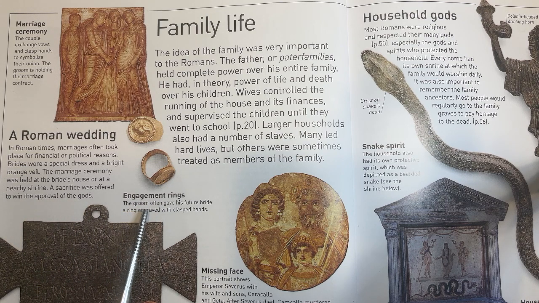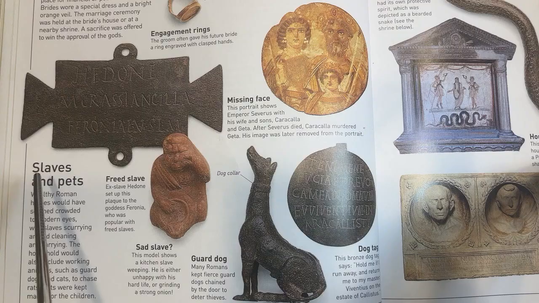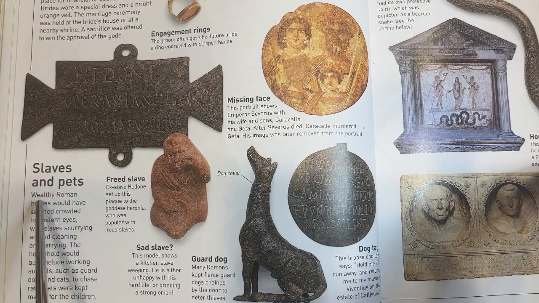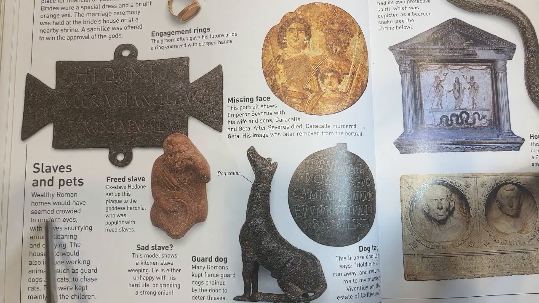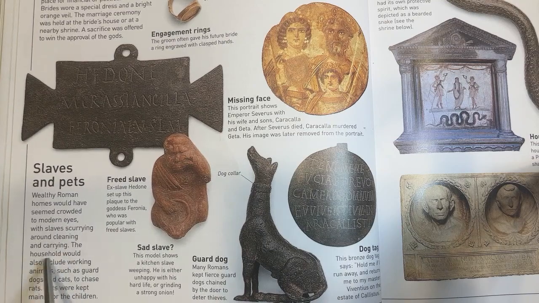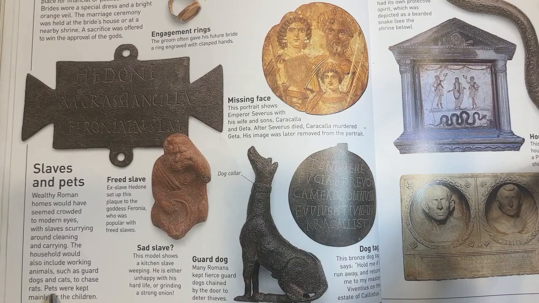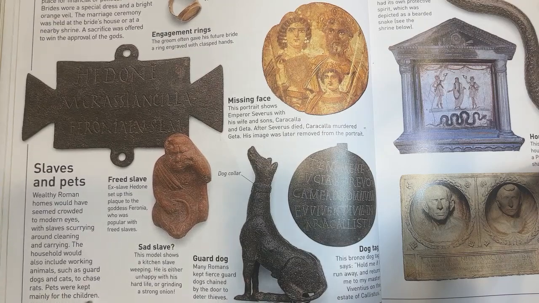Engagement rings. The groom often gave his future bride a ring engraved with clasped hands. Slaves and pets. Wealthy Roman homes would have seemed crowded to modern eyes with slaves scurrying around cleaning and carrying. The household would also include working animals, such as guard dogs and cats, to chase rats. Pets were kept mainly for the children.